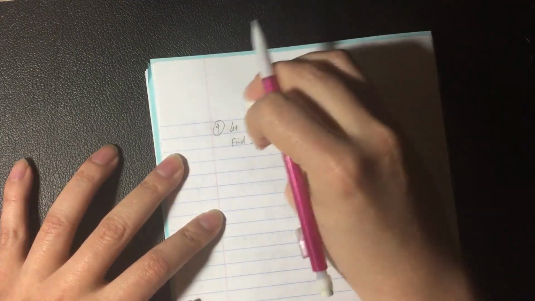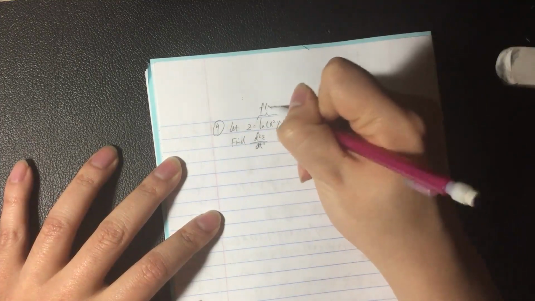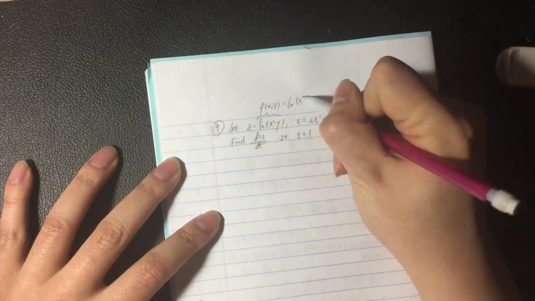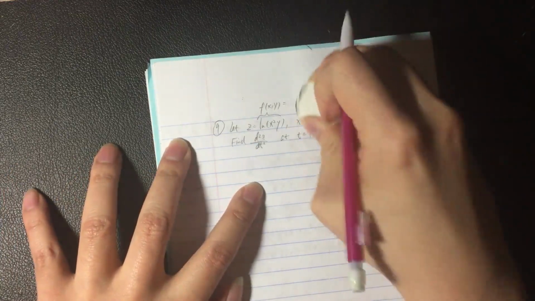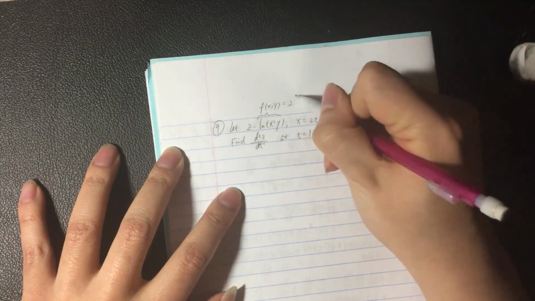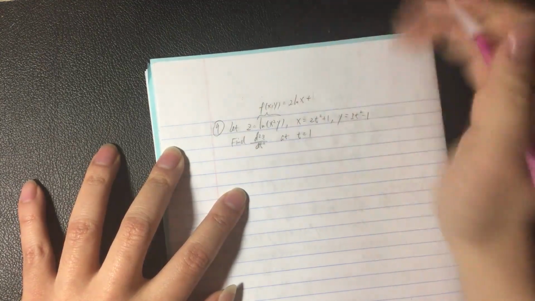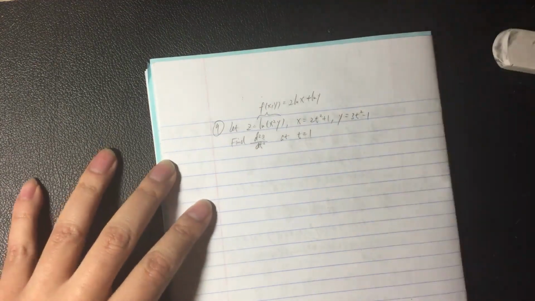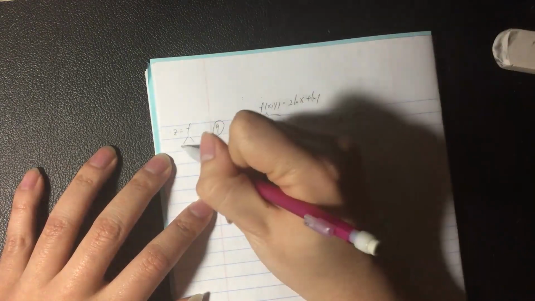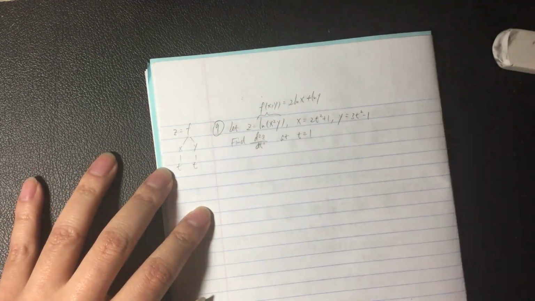Z is a function of two variables. Let's call this function f. It has two variables. This function can be rewritten as ln of x squared plus ln of y. Then bring 2 to the front. That's 2 ln of x plus ln of y. Z is the same as f. F has two variables, x and y. X is a function of t. Y is a function of t.